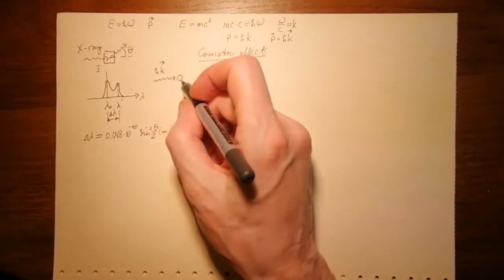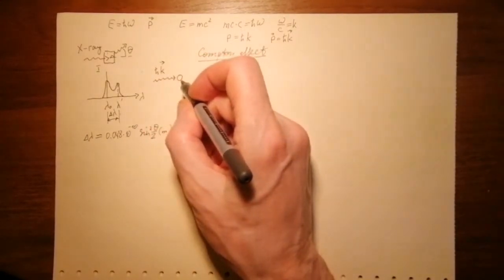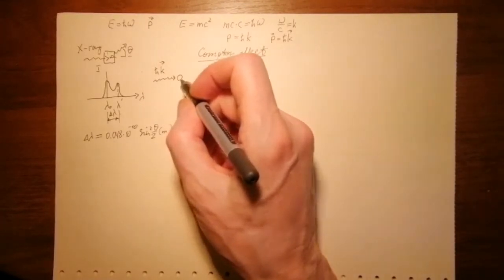The momentum of the electron in the initial stage of scattering is 0.